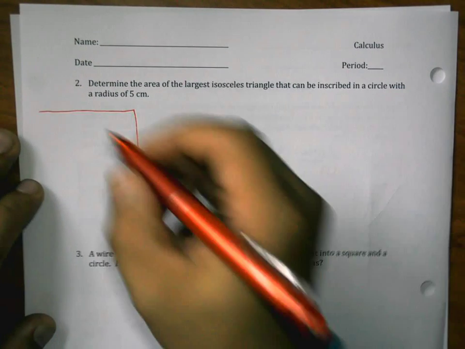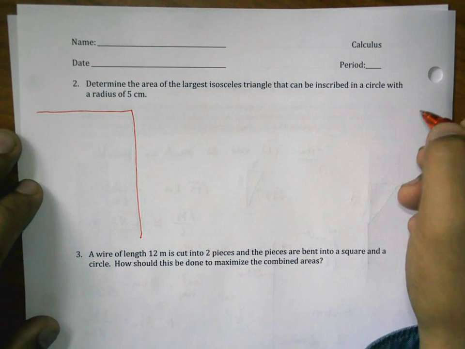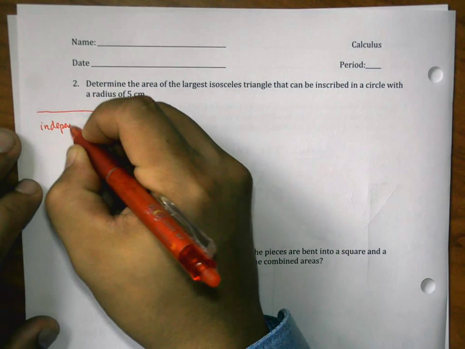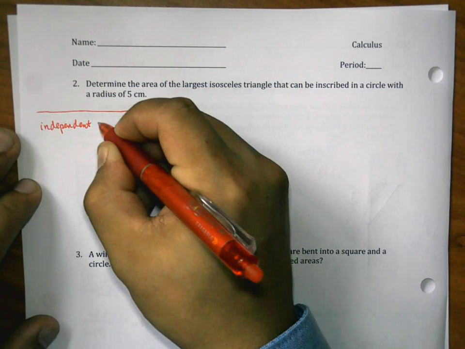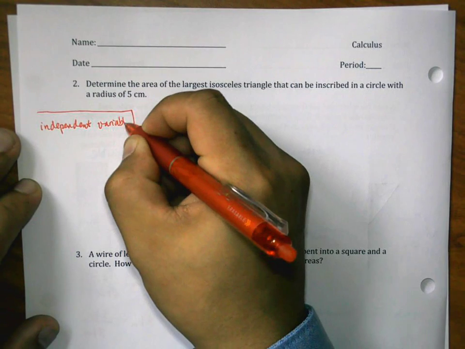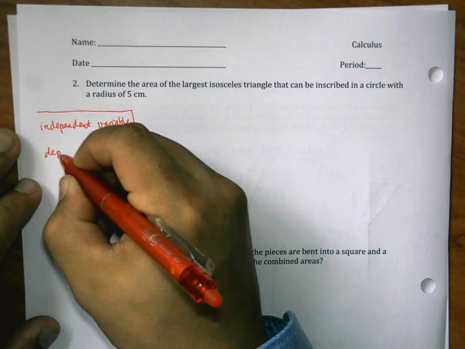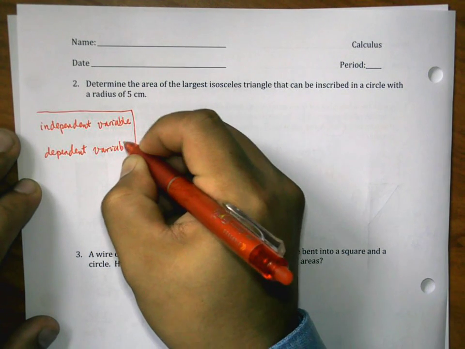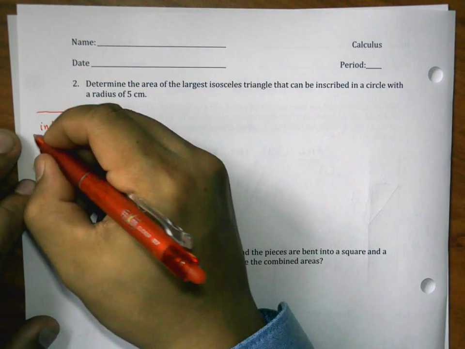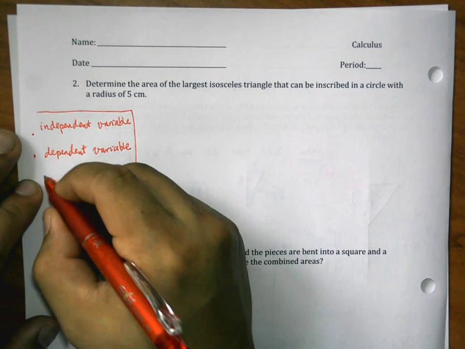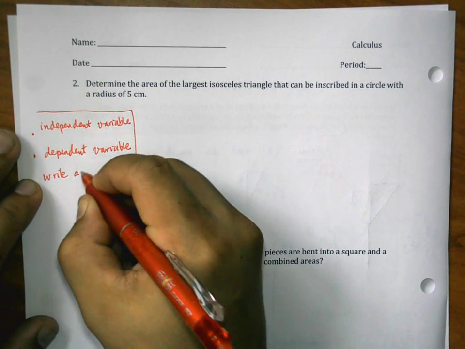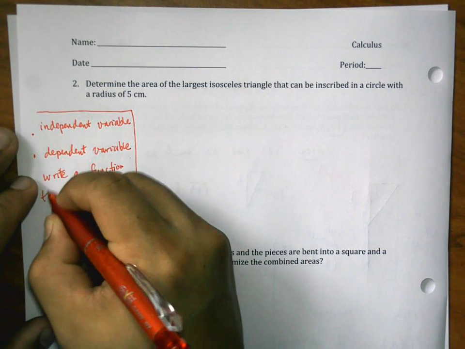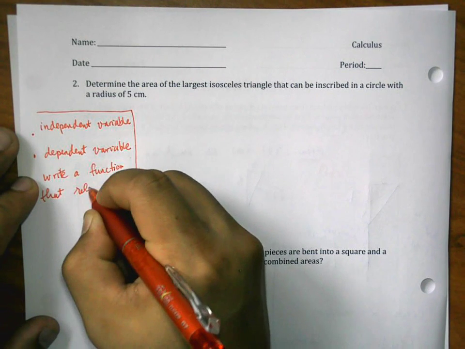Okay, so one of the things that you need to do when you deal with this problem is ask yourself, what is the independent variable? And this is very old-fashioned, going back to probably algebra 1. What is the dependent variable? Okay. Ask yourself those two questions, and then write a function that relates the two variables.